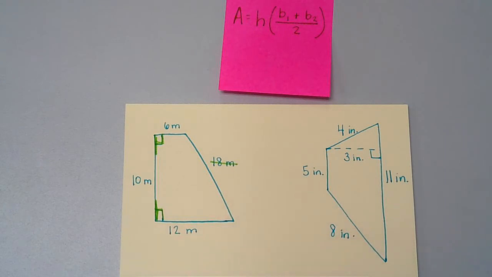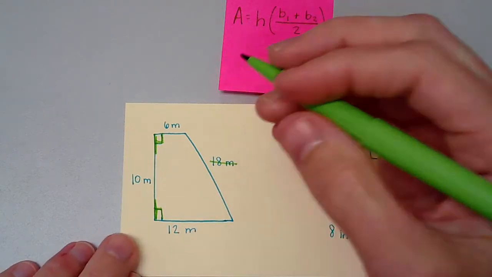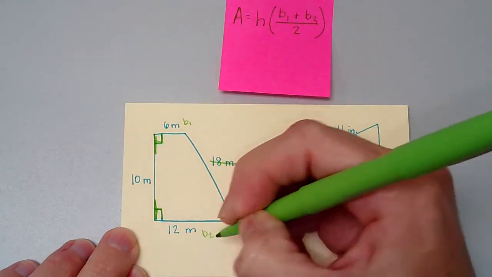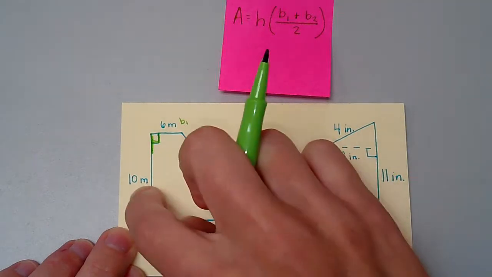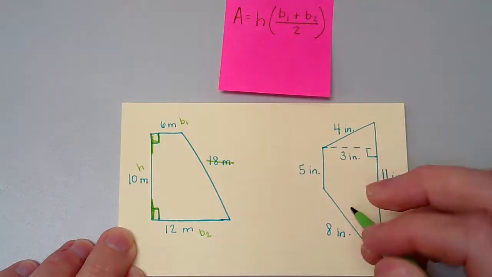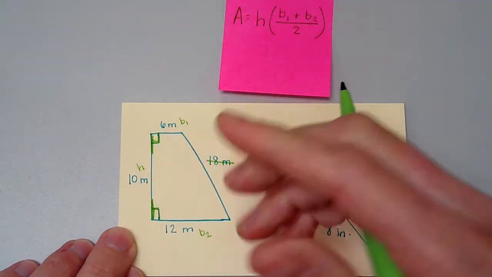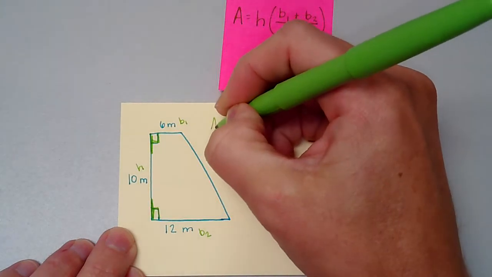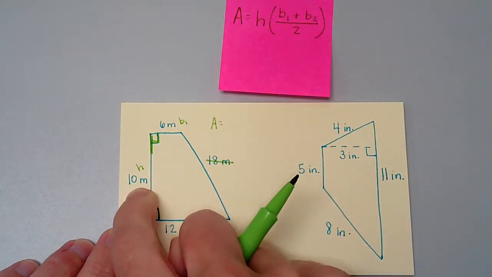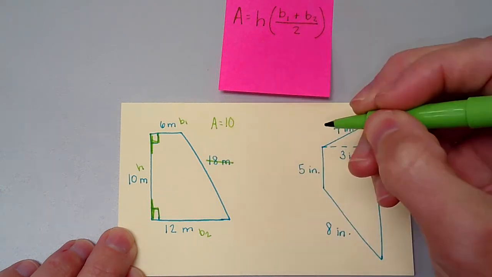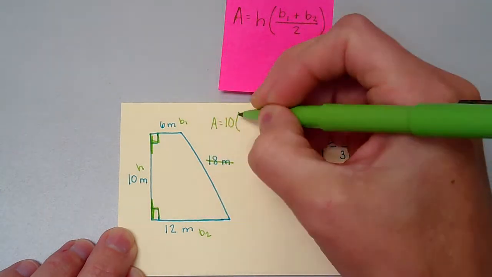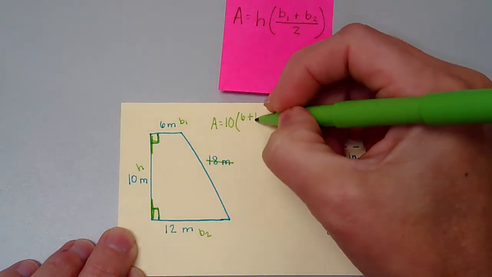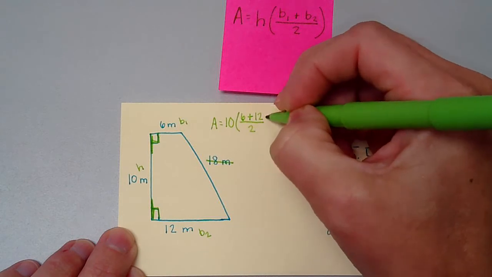Now remember, it doesn't matter which one you put first. You just need to know that those are your bases. So this is base 1, and that's base 2. Which means that this over here has to be my height. All three of those numbers are touching my chairs, which is what my requirement was. So now I just need to plug these things in. So we said my height is 10. Base 1 is 6 plus base 2 is 12. And I'm dividing it by 2.